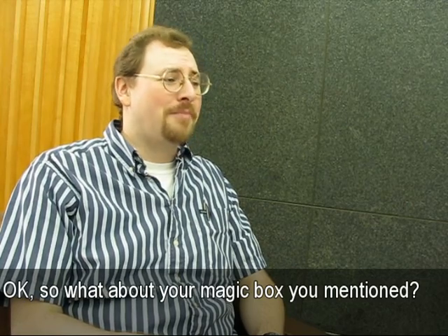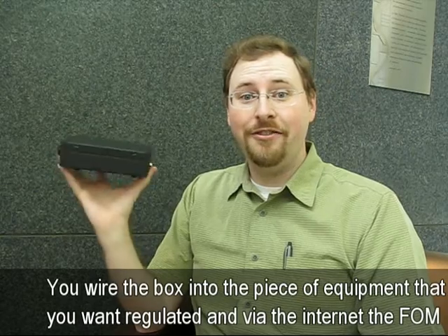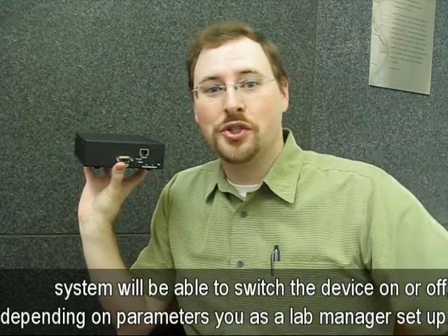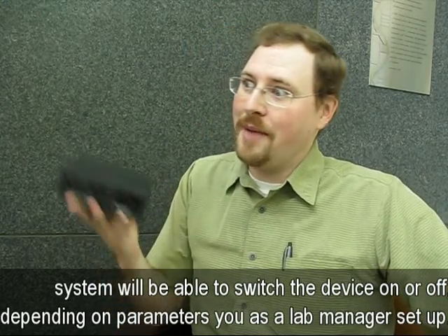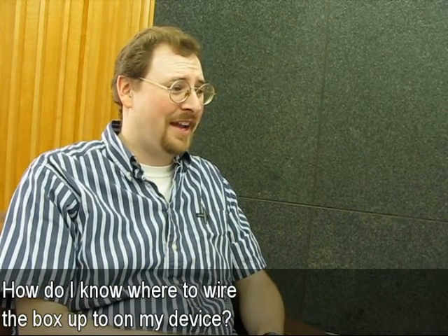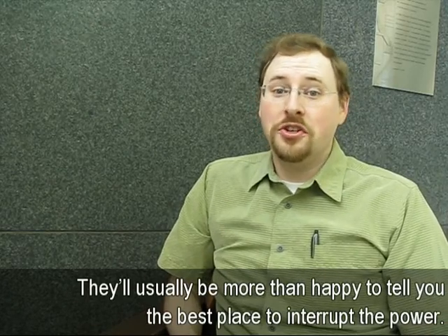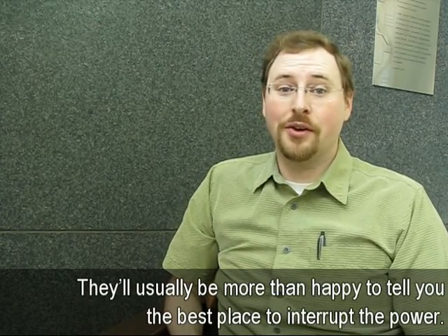Okay, so what about your magic box you mentioned? Well, you wire the box up to a piece of equipment that you want regulated, and via the internet, the FOM system will be able to switch the device on or off, depending on the parameters you as the lab manager set up. How do I know where to wire up the box to my device? Well, in my experience, just check with your service engineer. They'll usually be more than happy to tell you the best place to interrupt the power.